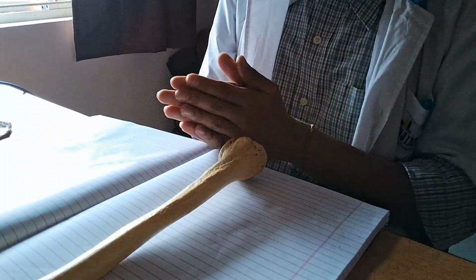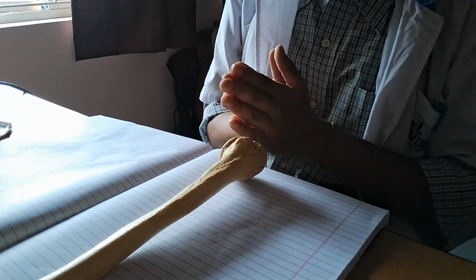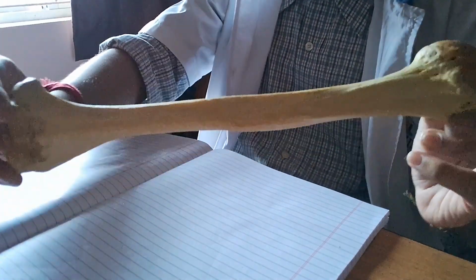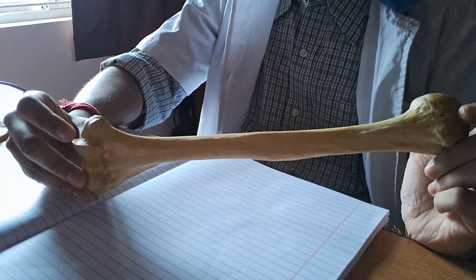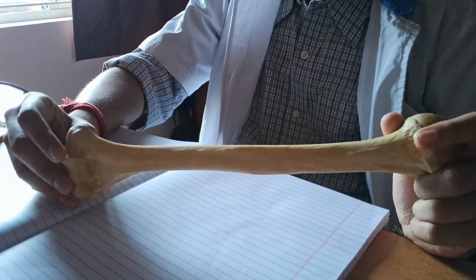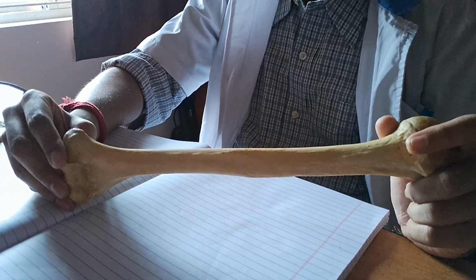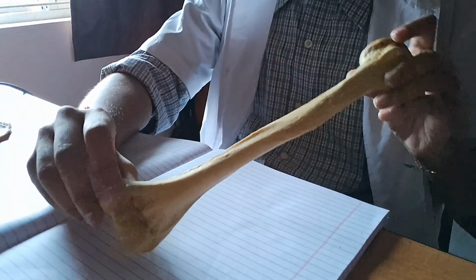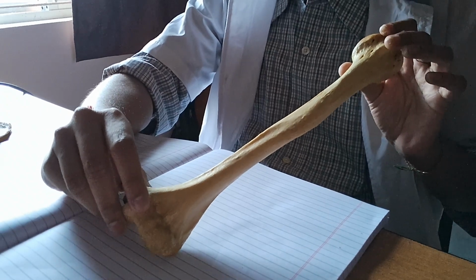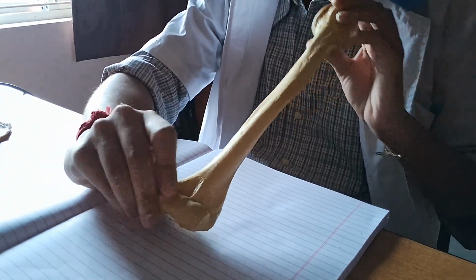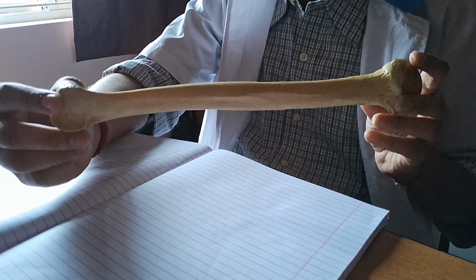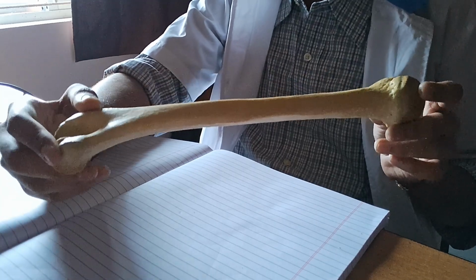Good morning, everyone. So, today I will be teaching the humerus, and I'll also be talking about the shoulder joint. Which type of bone is the humerus? It's a long bone. And what are the characteristics of a long bone?